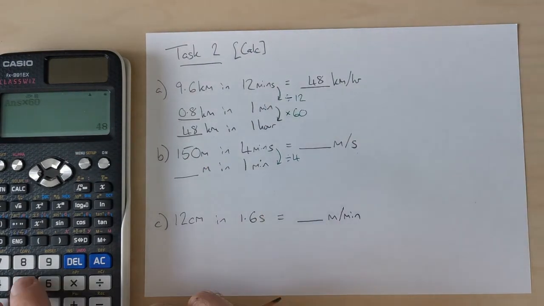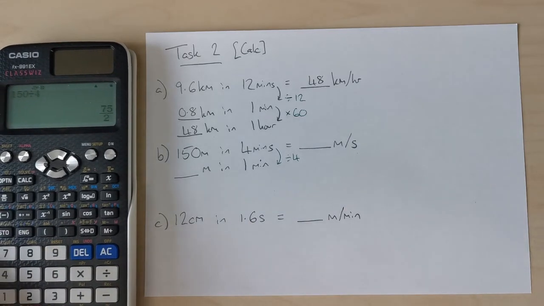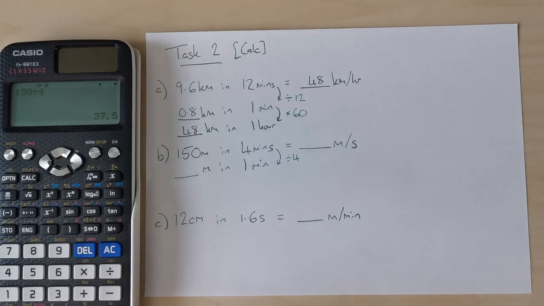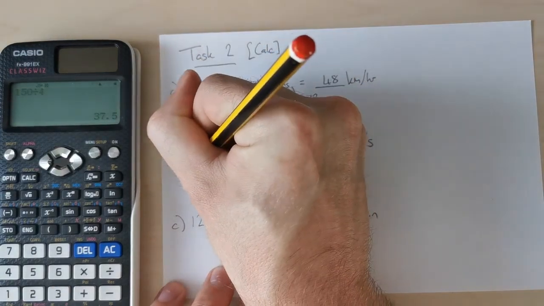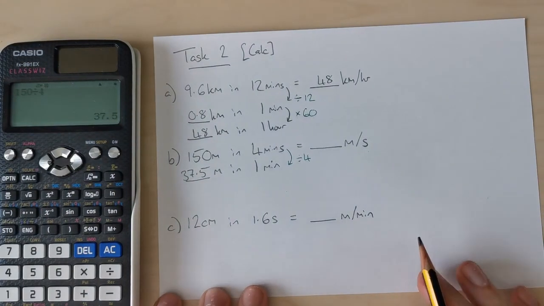If we do the same with 150, you might not need a calculator for that, but I'm just going to make sure I get this answer right. If it is a calculator exam paper, always best to just use a calculator to play it safe. So I've got a fraction, I'm going to press the SD button, and I've got an answer of 37.5. So 37.5 meters in 1 minute.